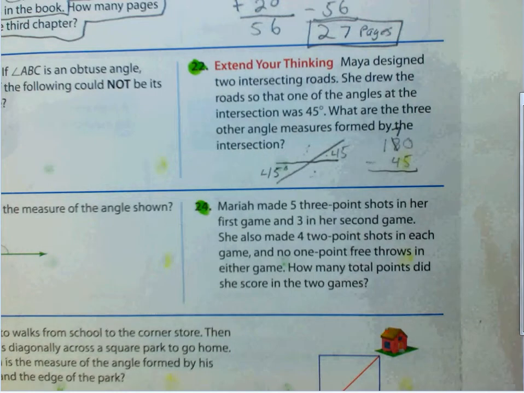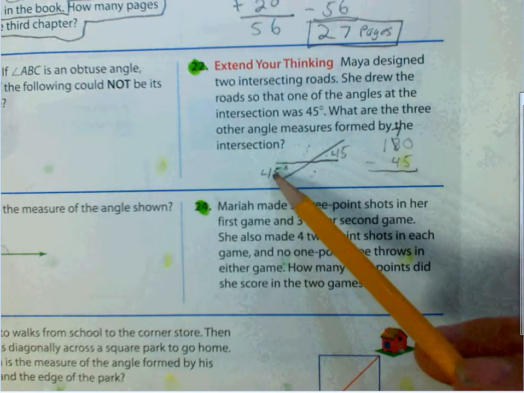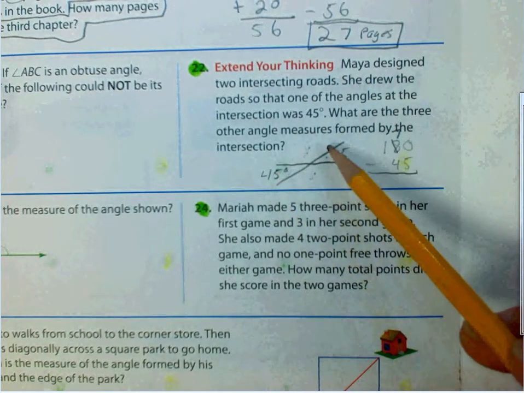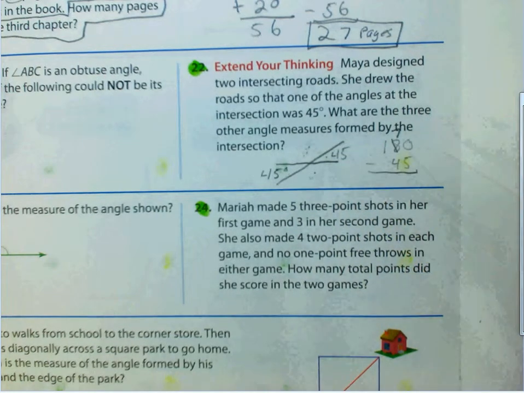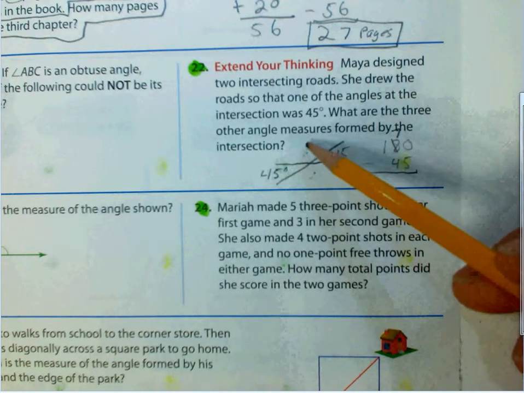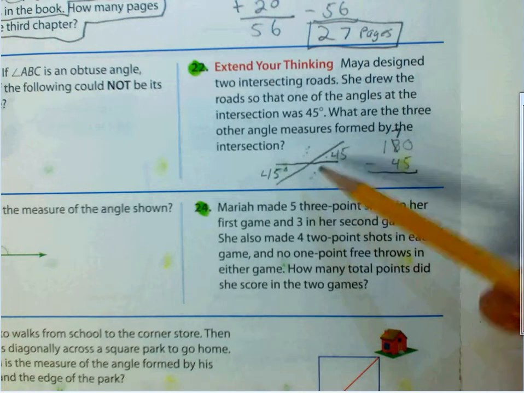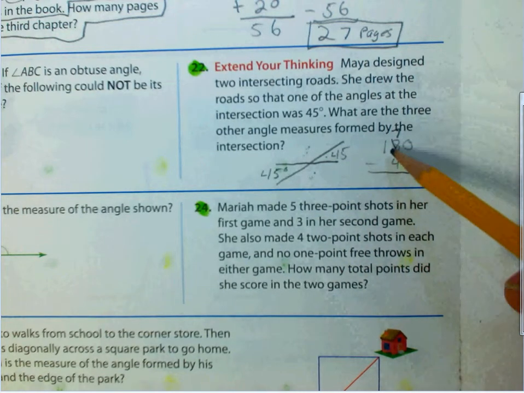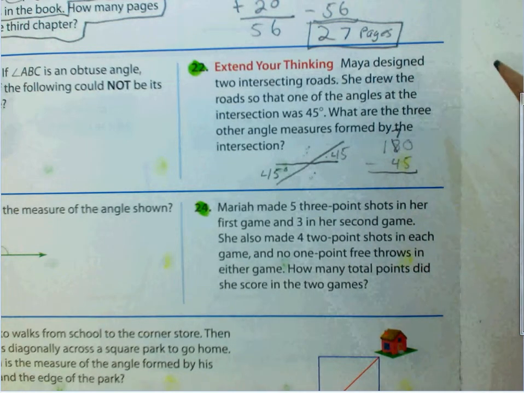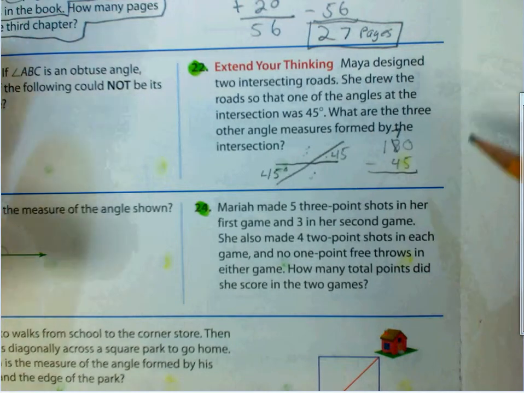So I already showed you that this angle right here is 45 degrees. That means the opposite angle will be 45 degrees also. And all we need to do is figure out what these other two angles are going to be right here. And we do that by subtracting 45 from 180. And I already started that.